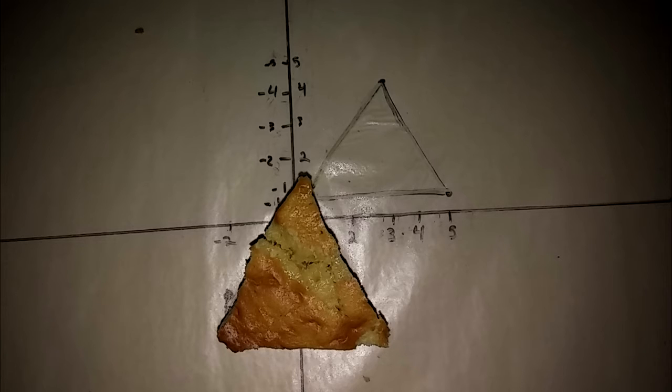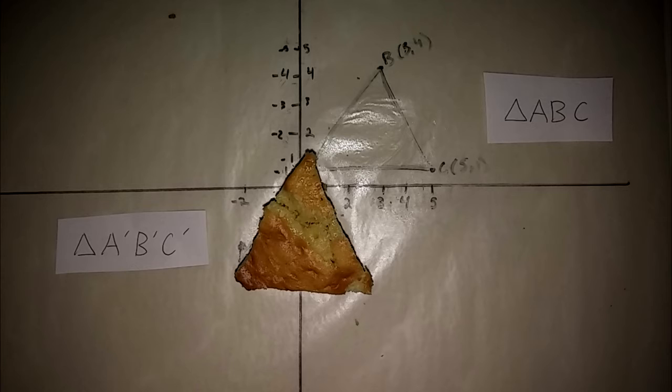For instance, let's say I have triangle ABC with the coordinates A (1, 1), B (3, 4), and C (5, 1). I want triangle A prime, B prime, C prime to be A prime (-2, -2), B prime (0, -1), and C prime (2, -2). For this to occur, I would have to have a translation of 3 units left and 4 units down.